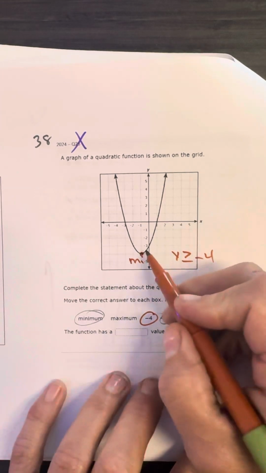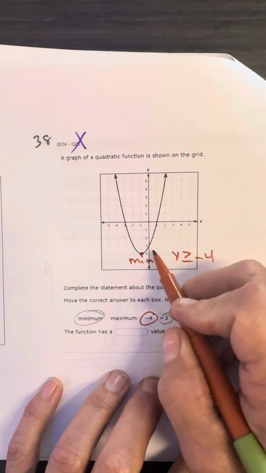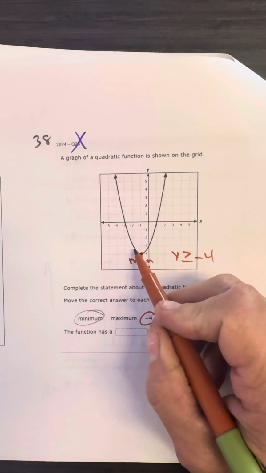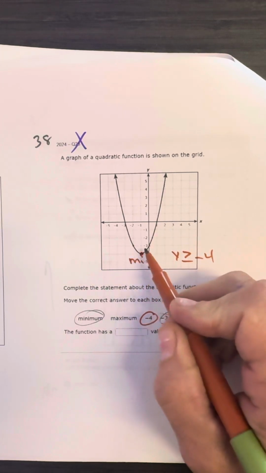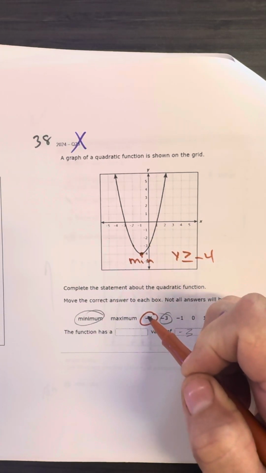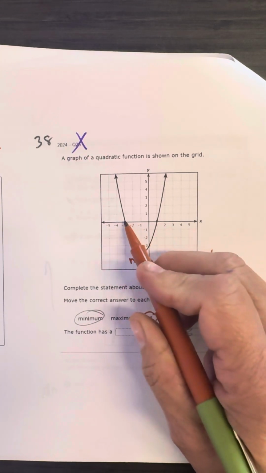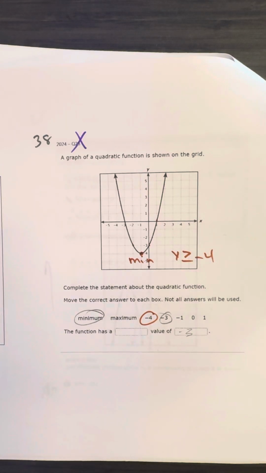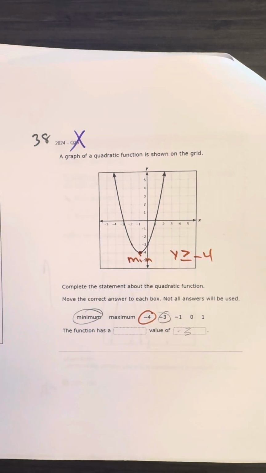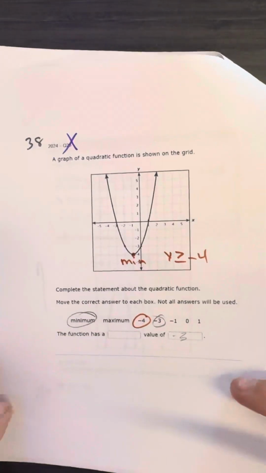Also, at your vertex, you're going to have matching values. So if you're looking at the table and you had the equation, these two values both would have a -3 as their y values. And then here and here, your y value would be 0. And of course, these would be your solutions. That's 38.